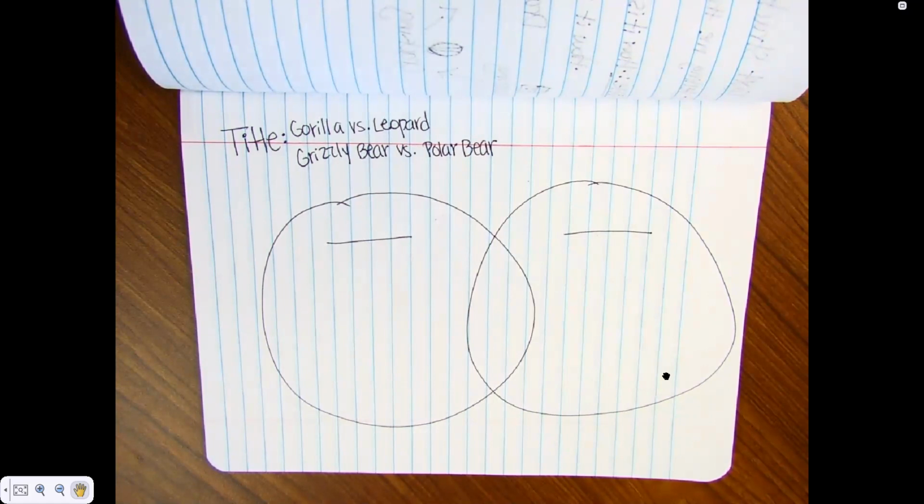Can we put the winner up too? In the bottom, can we put the winner? Sure. Miss Chandler, you can even put they're both mammals. You could put that for the lion and the tiger.